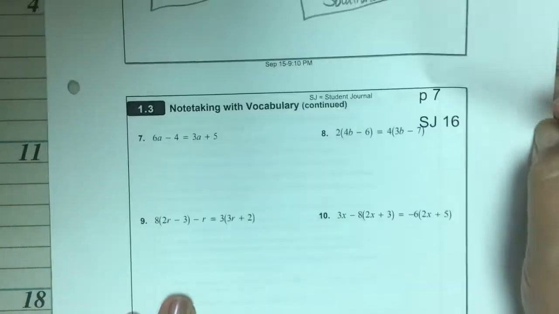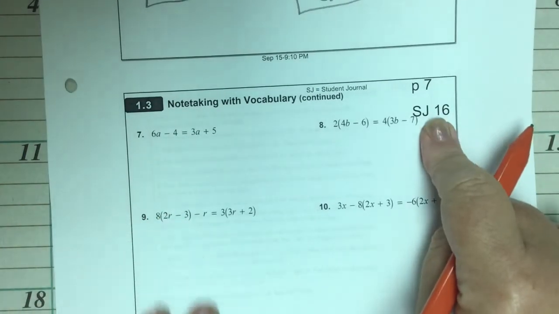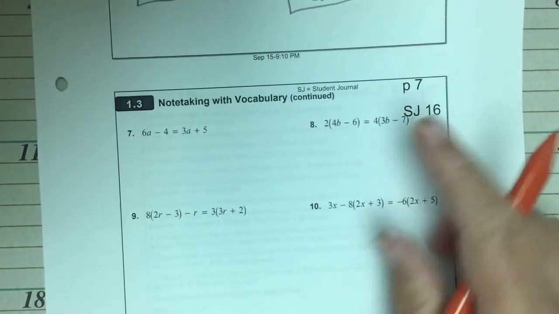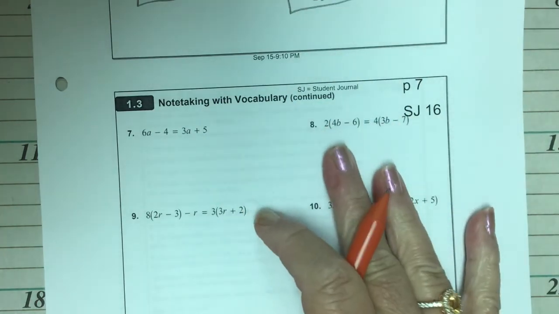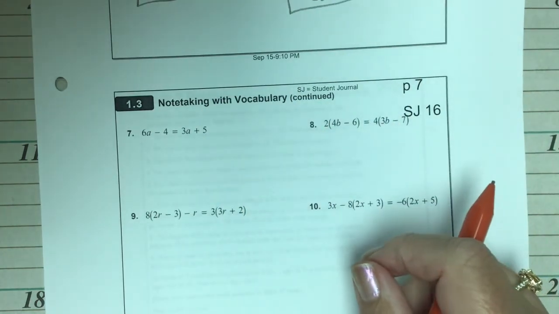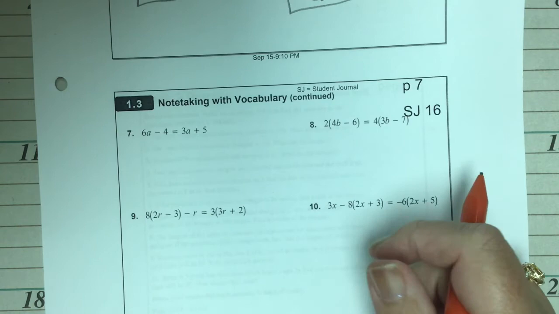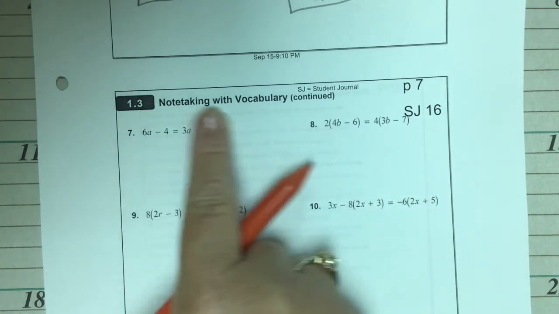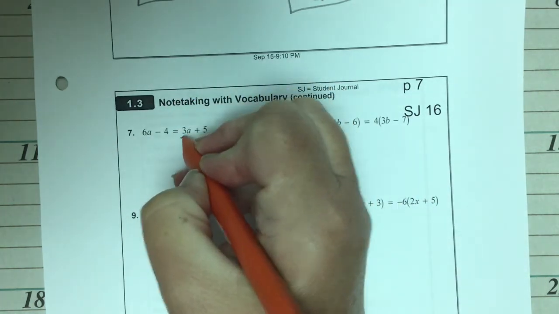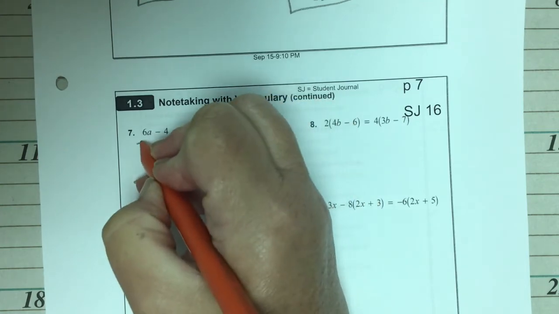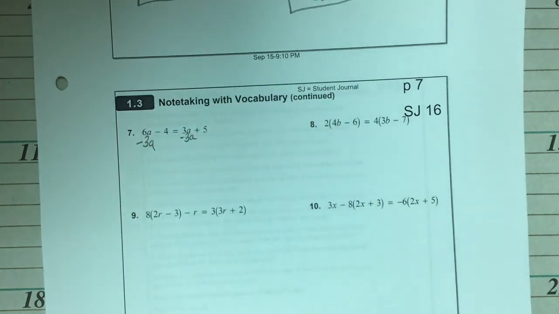Okay, so let's look. We'll do some examples together quickly. This is Student Journal page 16, and I know I kind of pick and choose from those pages, so on the other areas of your Student Journal you won't have things filled in. We're going to start with number 7 and we're going to solve. I always move my variable. I usually move my variable on the right to the left.